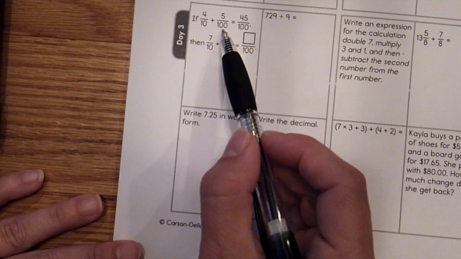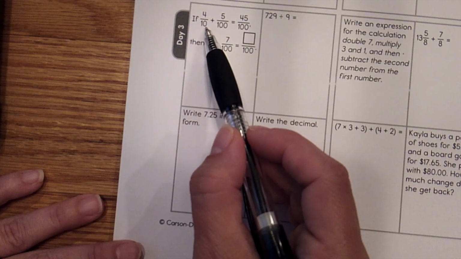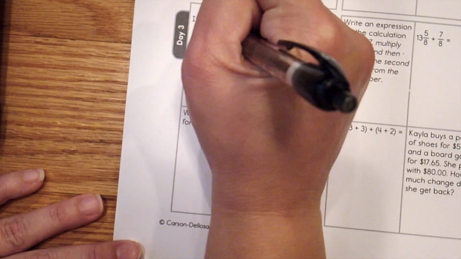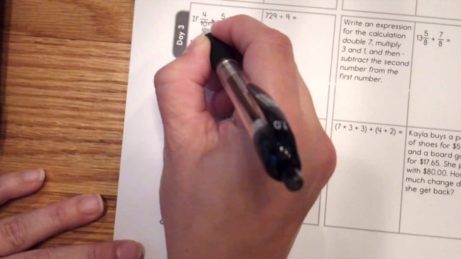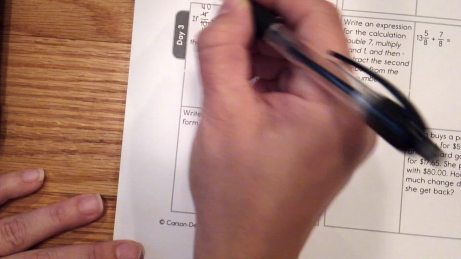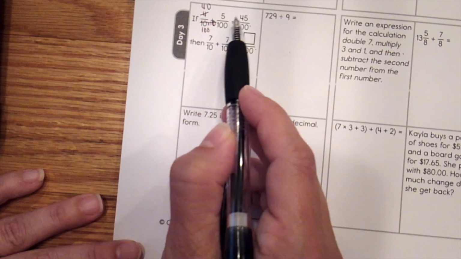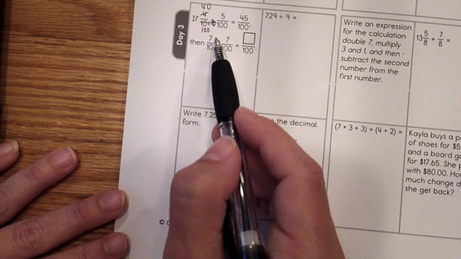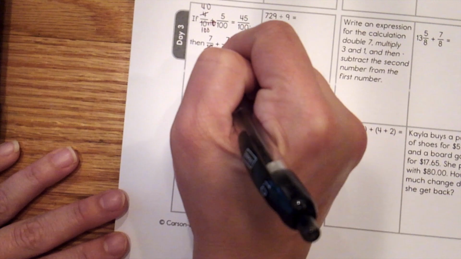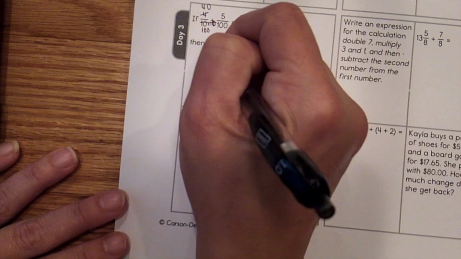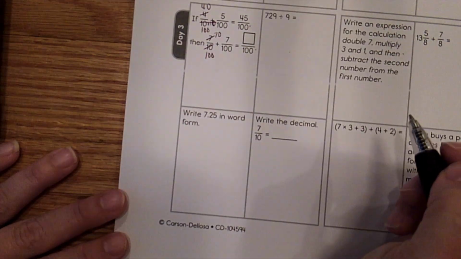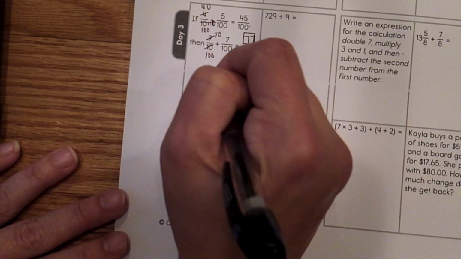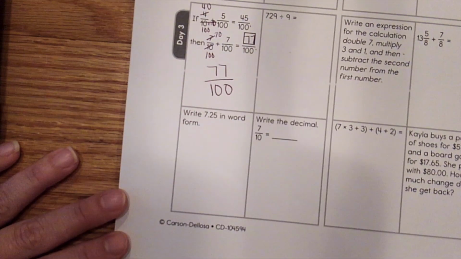We can't add unlike denominators, so we have to change this 10 to 100. We do that by multiplying by 10. So really this becomes 100, multiply 4 by 10 is 40. 40 plus 5 is 45, and the 100 stays the same. So if we come down here and do the same thing, this is going to become 100, 10 times 10. This is going to become 70, 7 times 10. And 70 plus 7 is 77. So the answer is 77 hundredths.